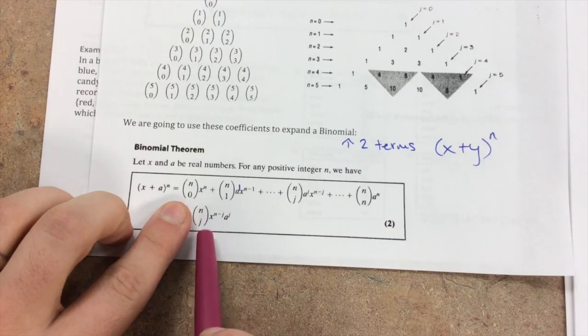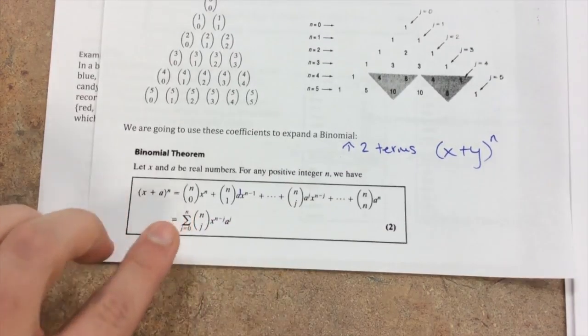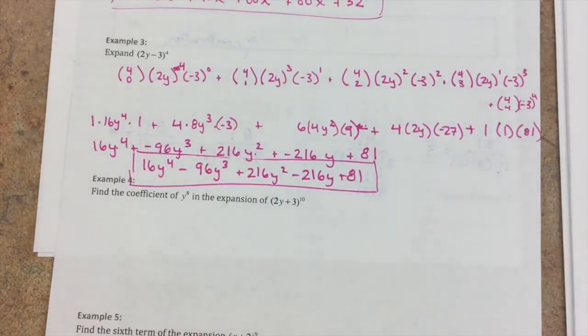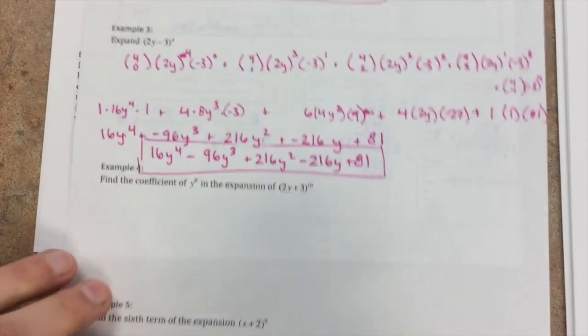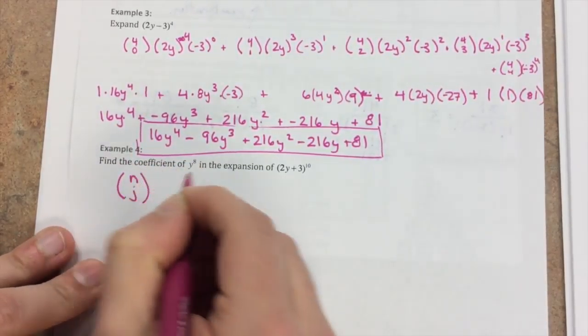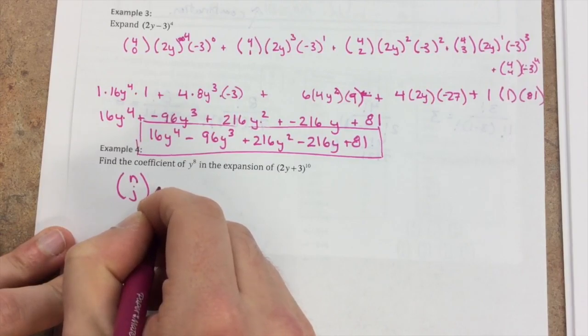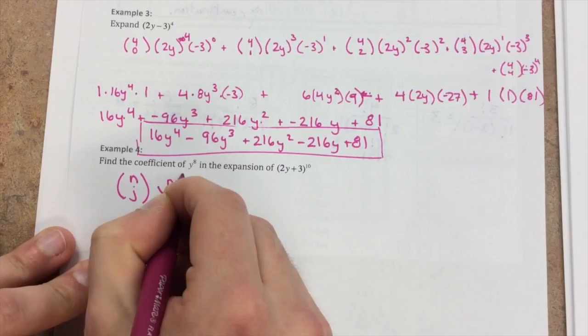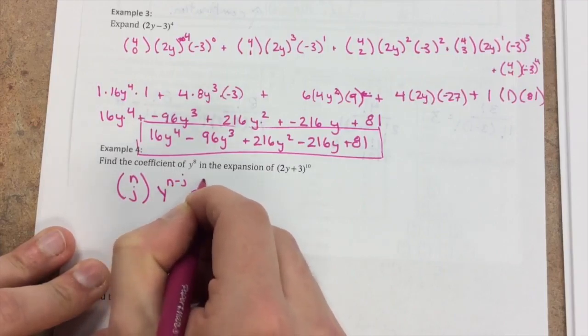N choose j of y to the n minus j, a to the j.